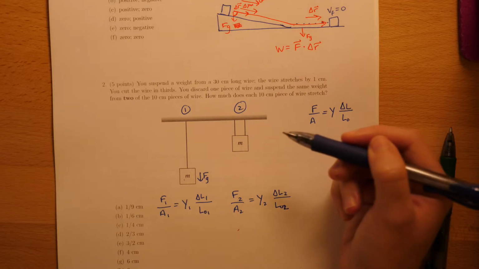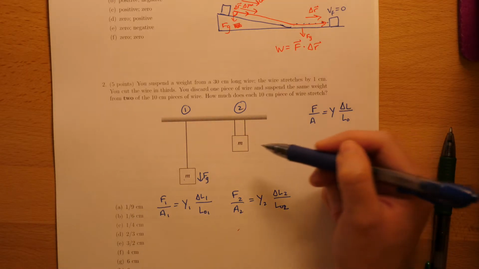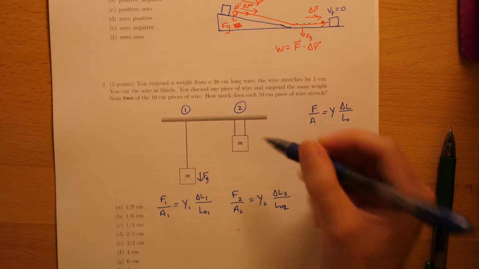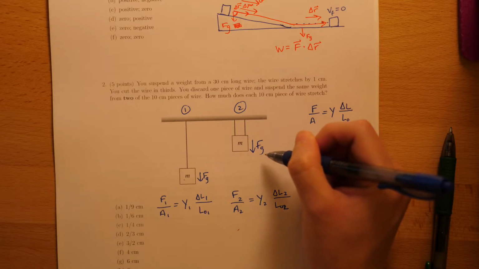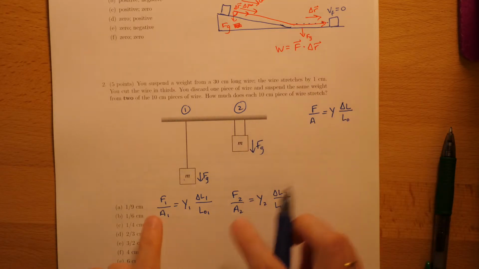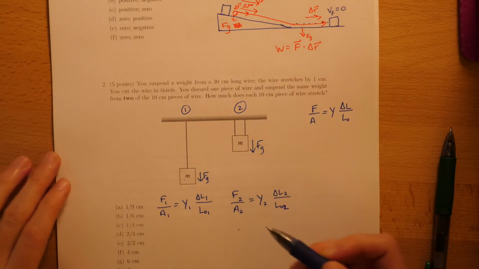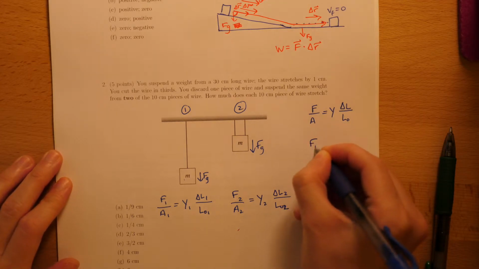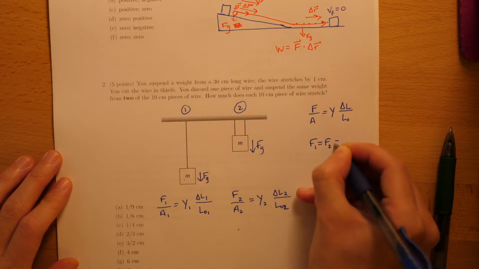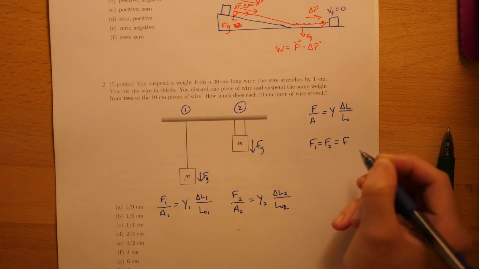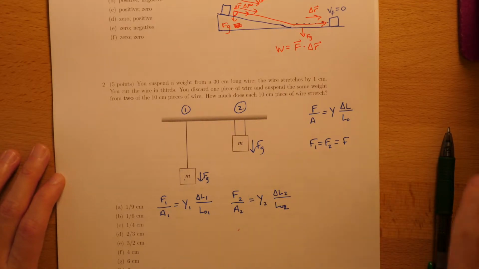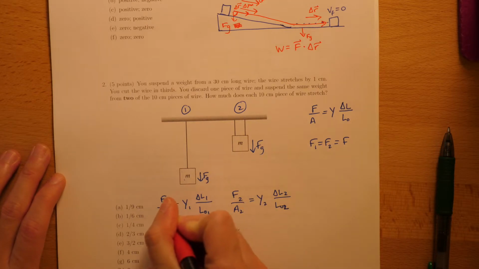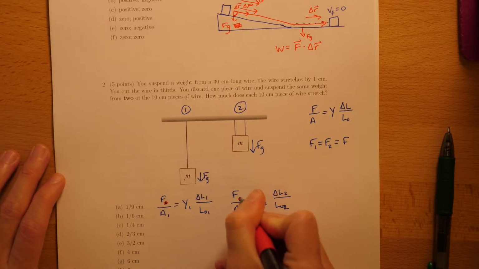So whichever you prefer, you can do. I think I'll go with the area. So that means that the force of gravity on this block is also mg. So these two forces are the same. So we'll say that F1 equals F2 equals F, which is just our applied force. So those are the same. So I can basically go in here and just get rid of these little subscripts because these two F's are the same.